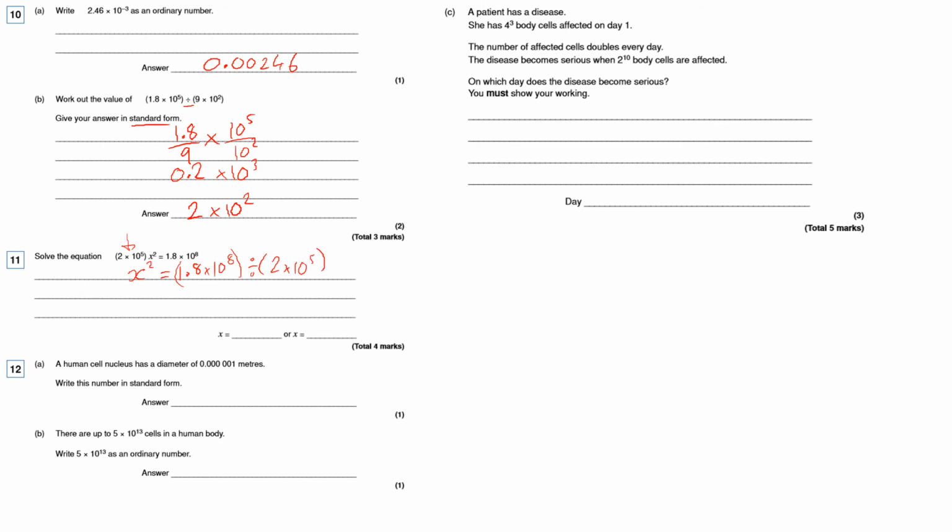Now, again, we want to approach that by dividing the numbers, so 1.8 over 2, and subtract the powers, so 8 minus 5. That'll give us 0.9 times 10 cubed, which doesn't say anything about answering in standard form, so let's change that to a number. So if we had 0.9, moved it once, twice, 3 times, that would mean our answer is 900. That's what our x squared is.